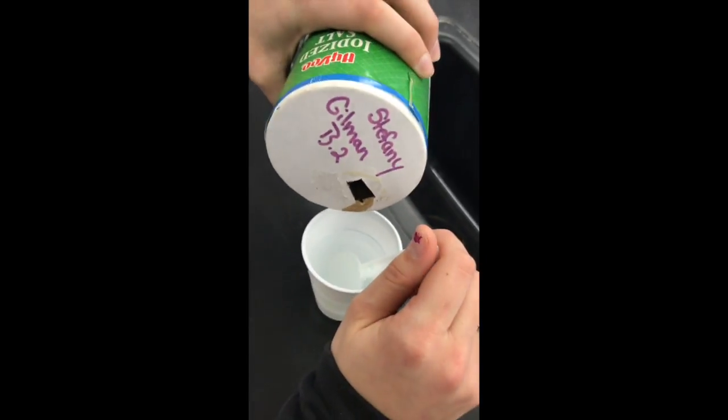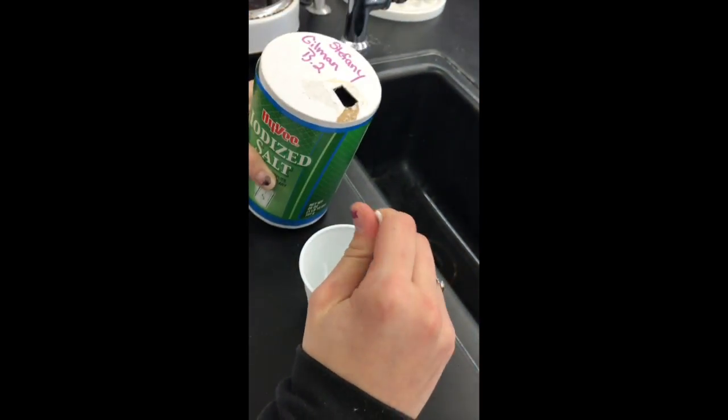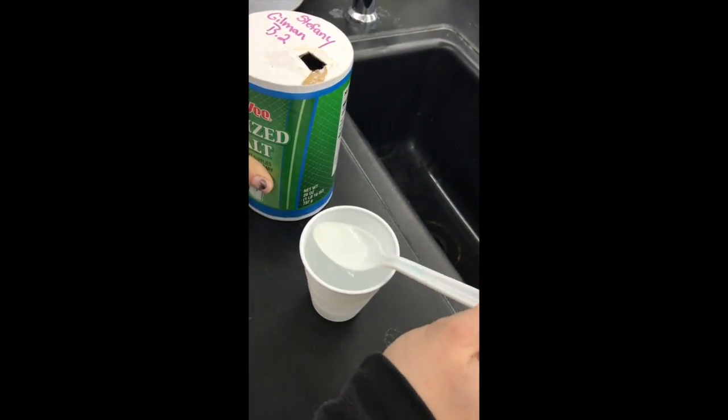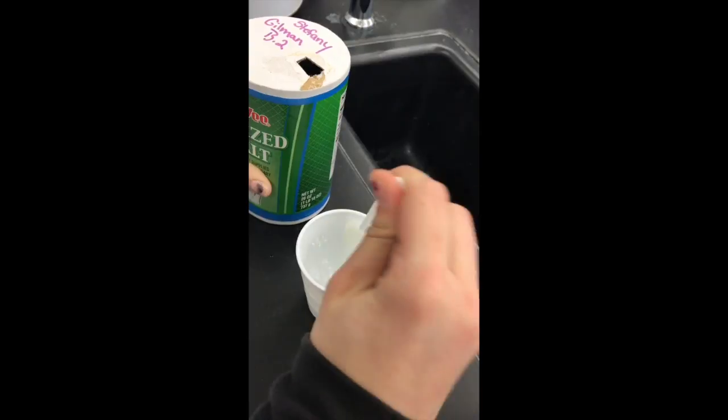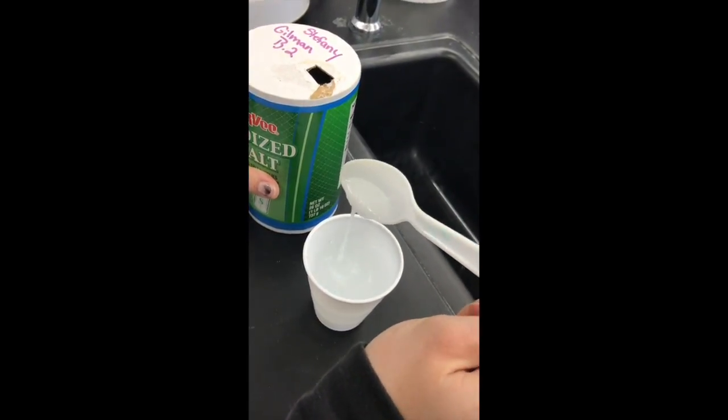If we continue to add more solute to our solvent and mix them together, but no more dissolving can be done, then we'll have a saturated solution, which is happening right now. That's our solute, not dissolving.